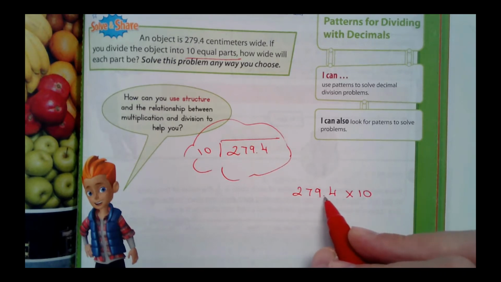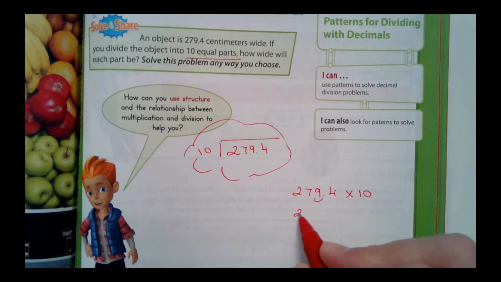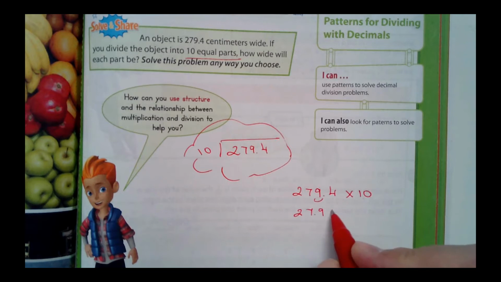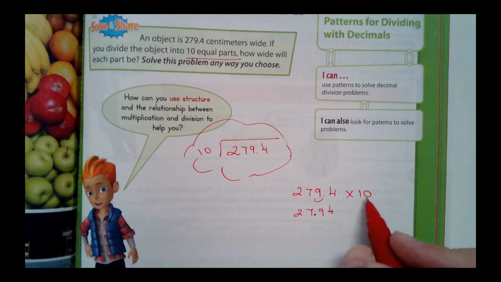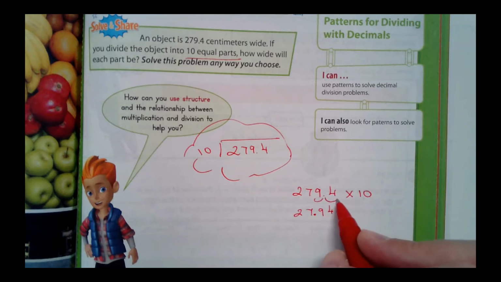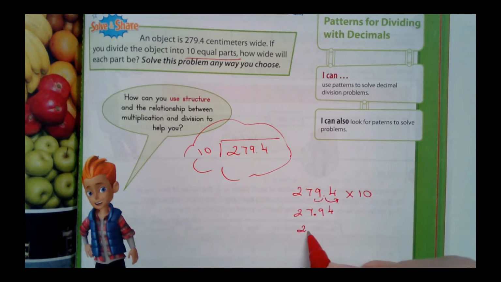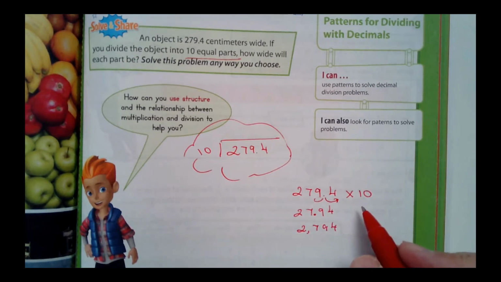Here it's 279. Well, would I move the decimal so it becomes 27.94? No, that's going to be smaller. If you multiply something by 10, it's getting larger. So I'm going to be moving the decimal the other way. So it would become 2,794. So when you multiply something by 10, it becomes larger.